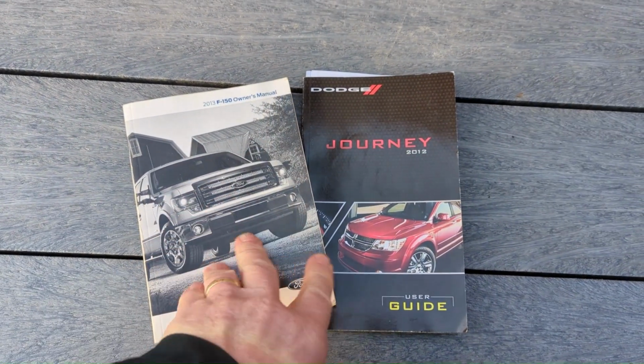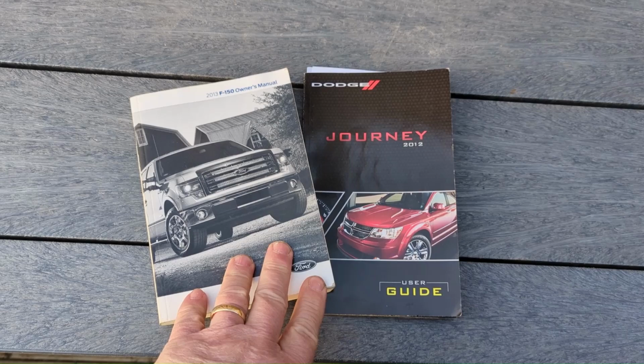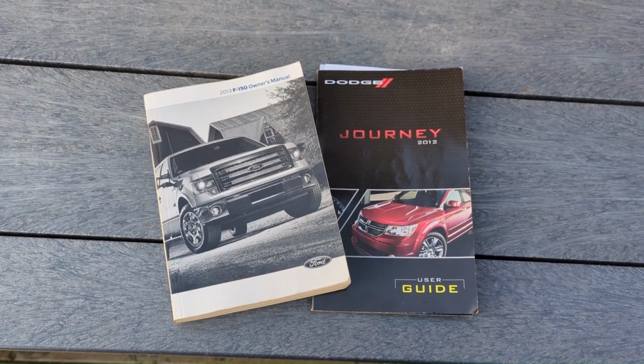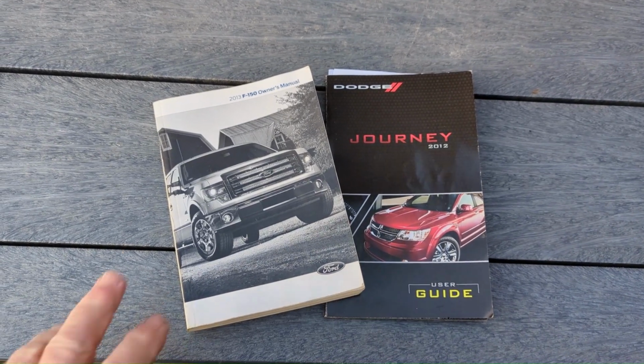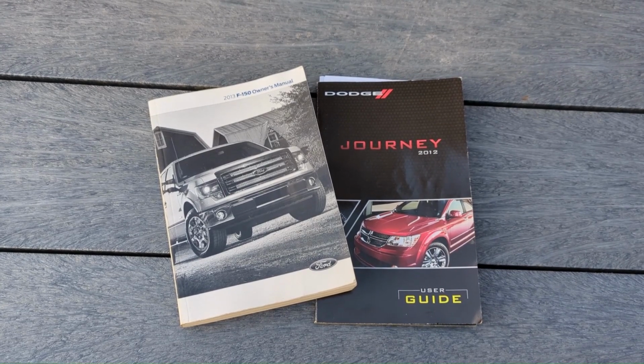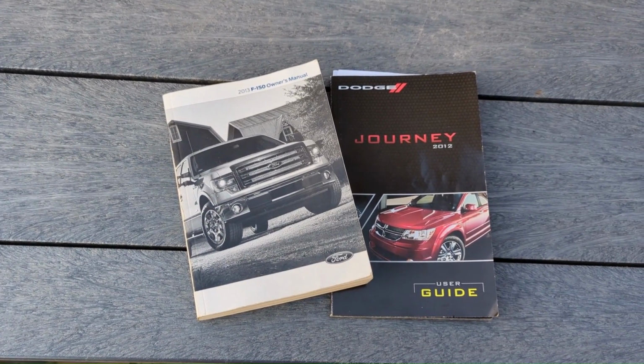So jump into your owner's manual if you haven't got it. Pop the lid open on your car and take a look underneath. It should be written right on the oil filler cap. They pretty much have been for the last 20 years probably by now. They never used to be, but they are now, so that's good.